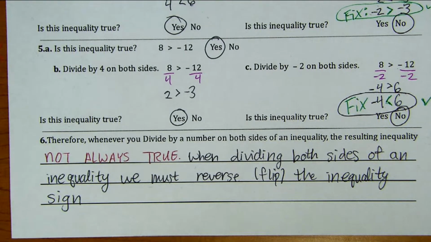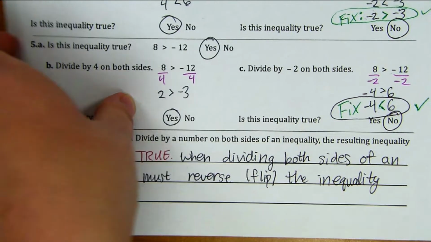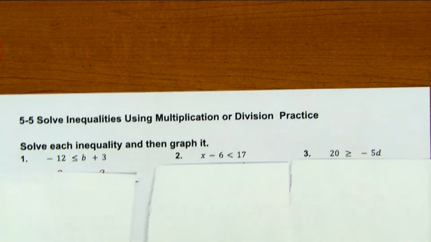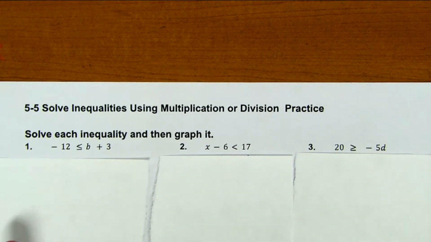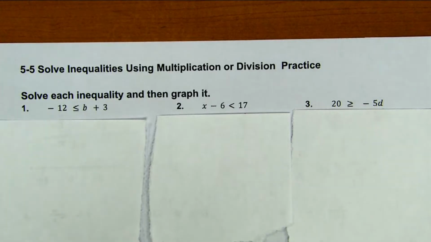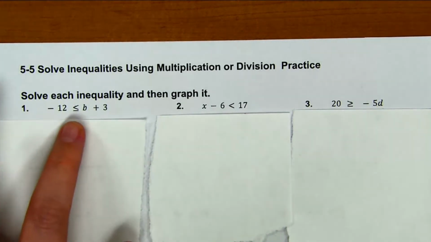Let's look at a few practice problems together where we can practice solving inequalities and graphing the resulting inequalities. On the back of the page, we have a few examples to solve. First up, we have -12 is less than or equal to b plus 3.